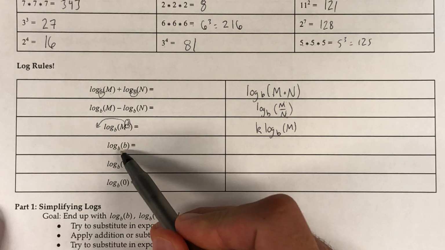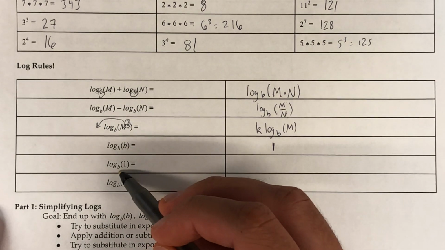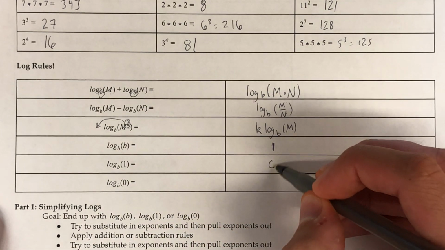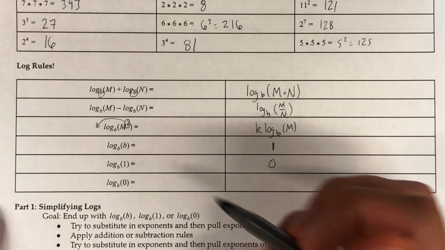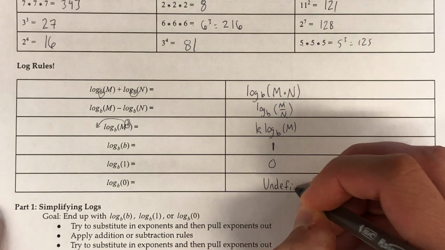Log base b of b, so when the base and what's inside the log are the same, you always get 1. Log base b of 1 is always 0, and log base b of 0, you can't take the log of 0, that would be undefined.